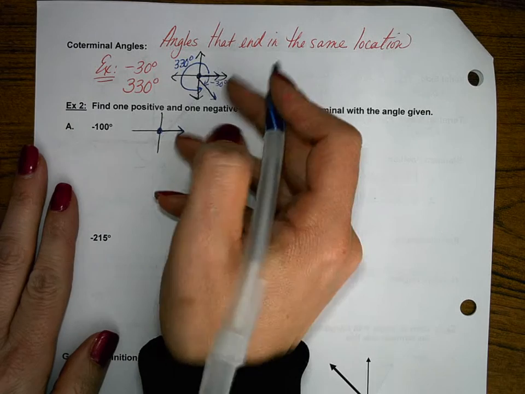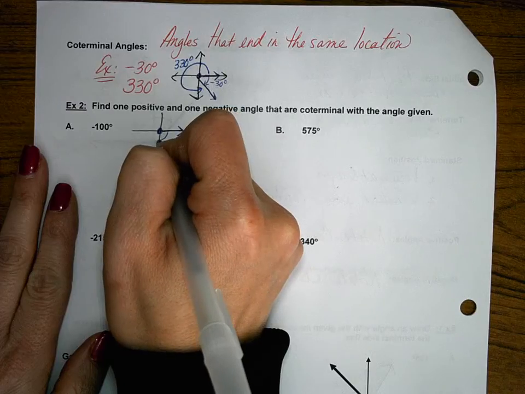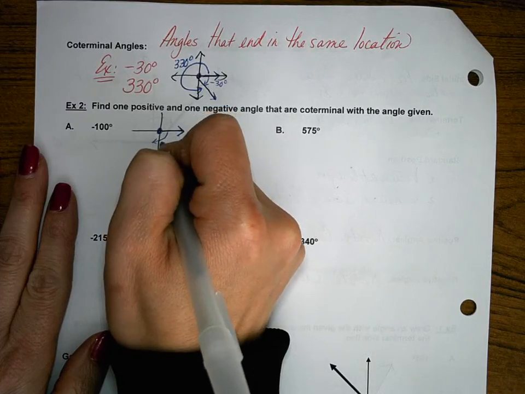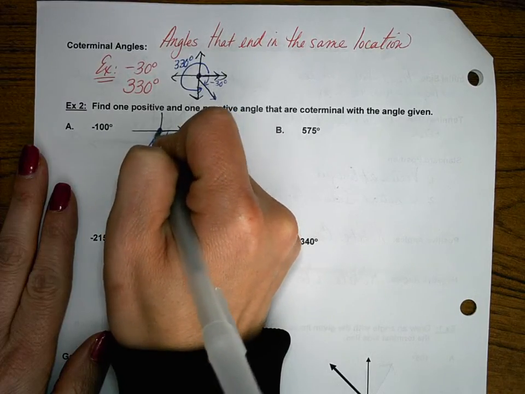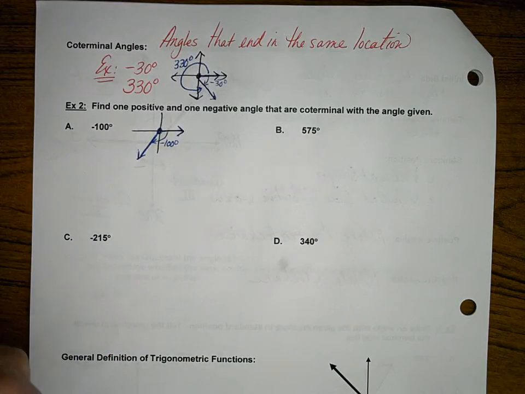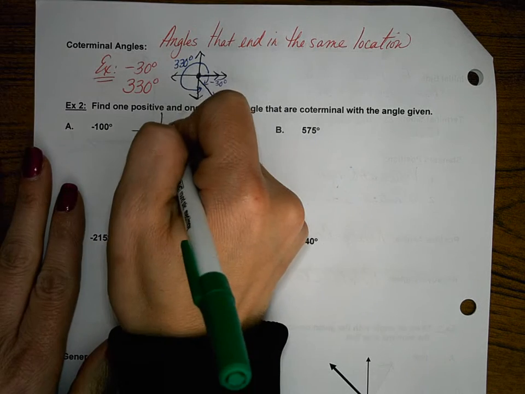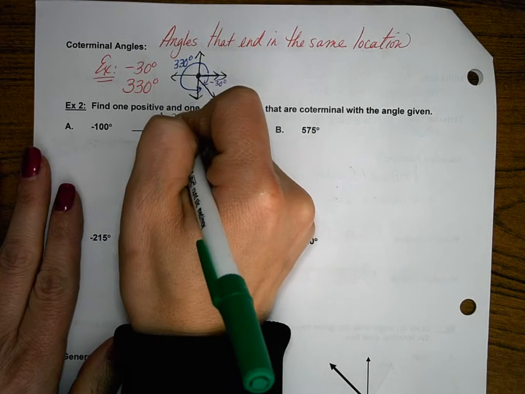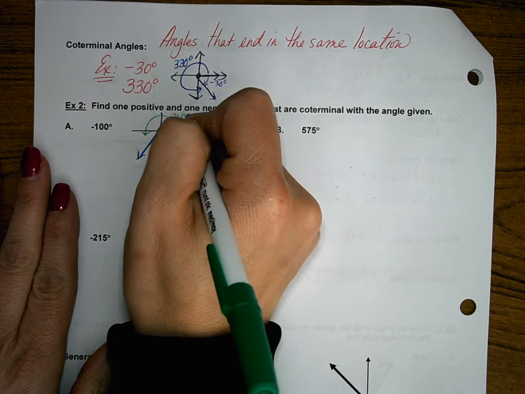I'm going to go down 90 and then I'm going to go 10 more, right? This is negative 100 degrees. Now, that's going to take me to exactly the same spot as what? Very nice. If I would have went 260 this direction, it would have taken me the same spot.